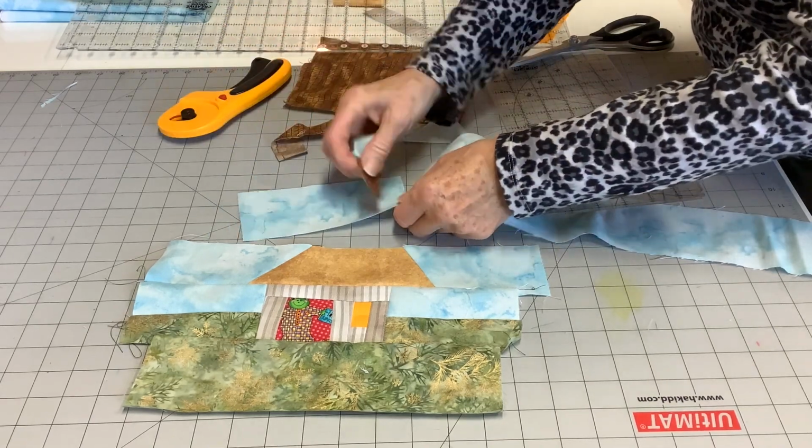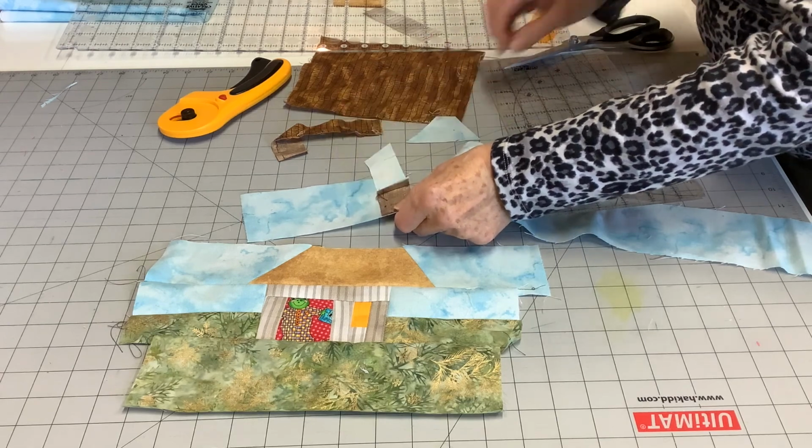Okay, it's going to go here. Right sides together.